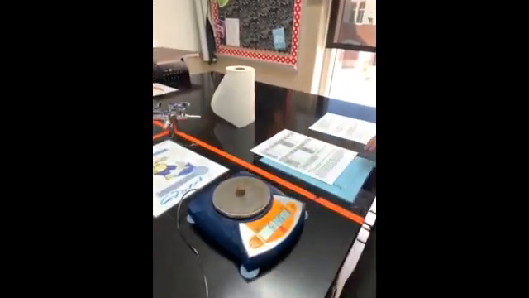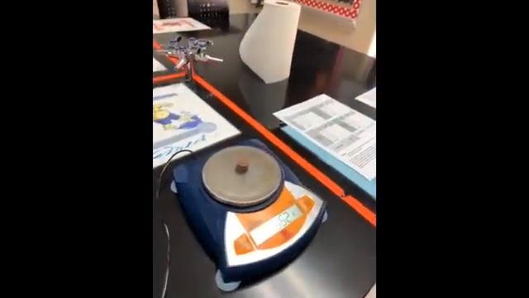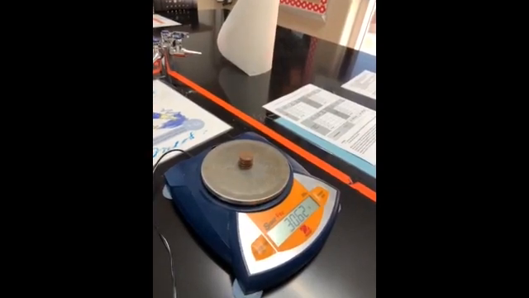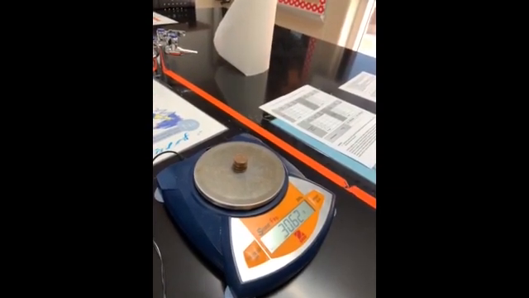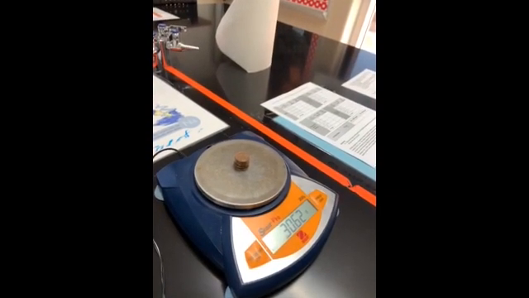Trial 2, pre-82 pennies, mass. Again, make sure you get the number. The last digit may or may not stay still, and that's okay. All right.